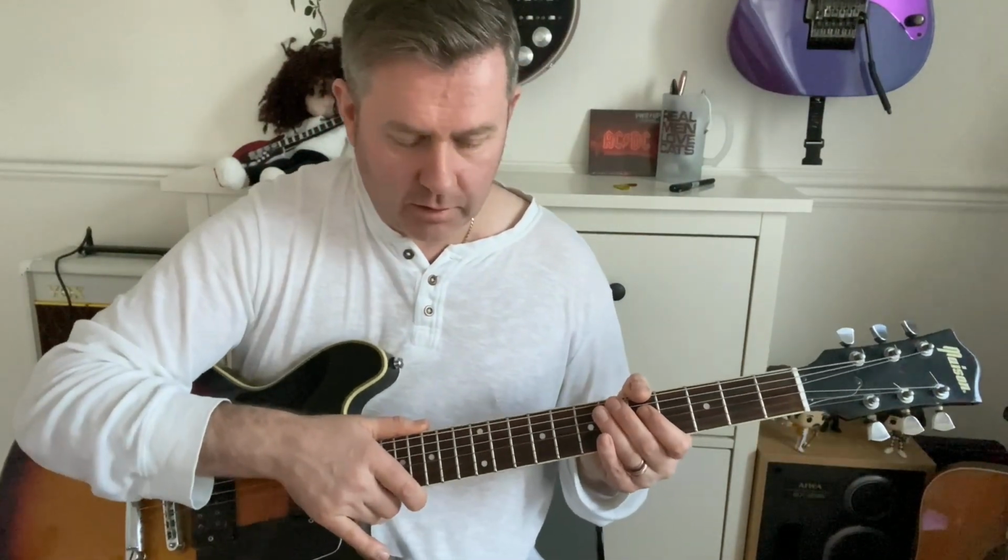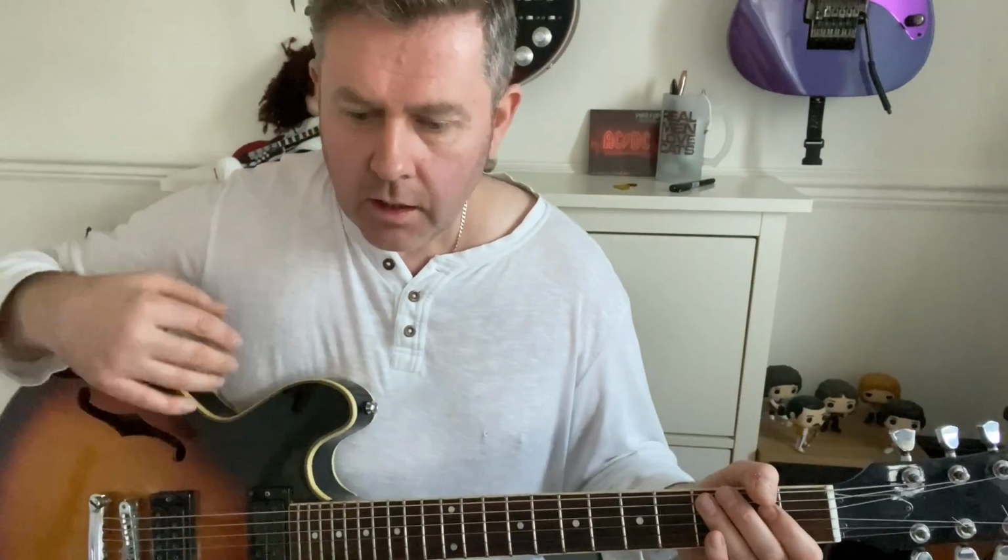For the main riff to start. Just before, I'll put the fuzz back on, or the distortion. As it goes to E, this is the only part where on the main riff you don't play it. You actually miss that out and just go straight to it.